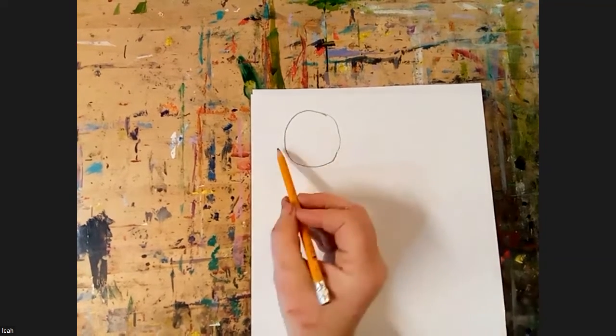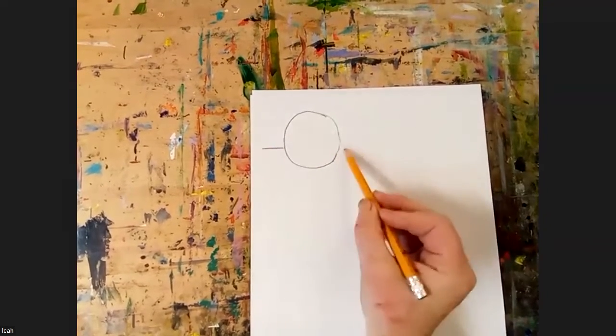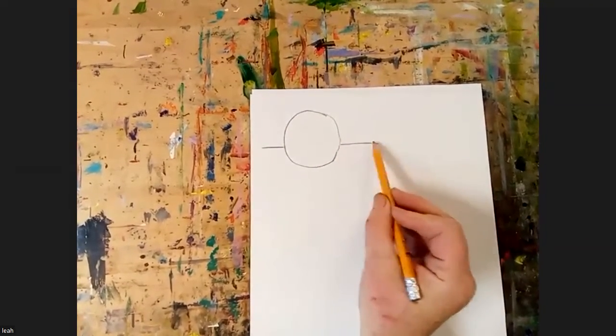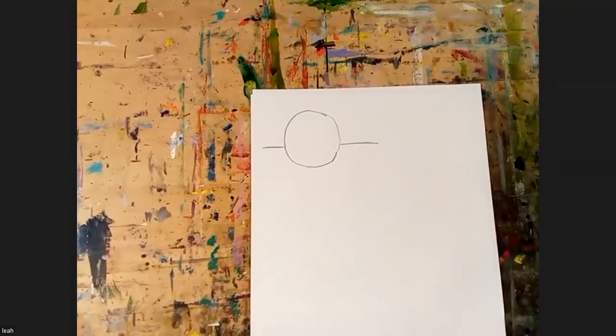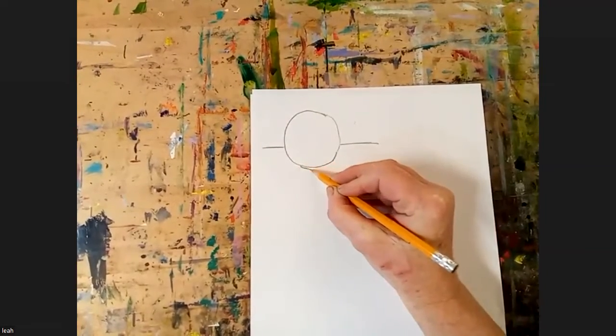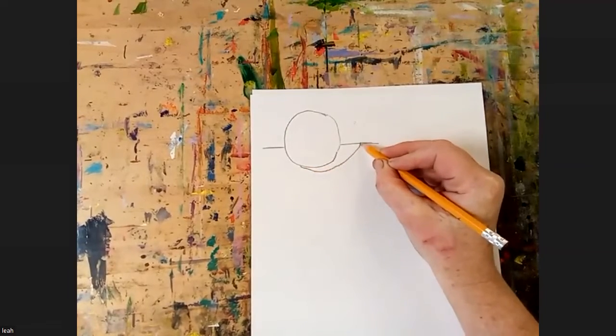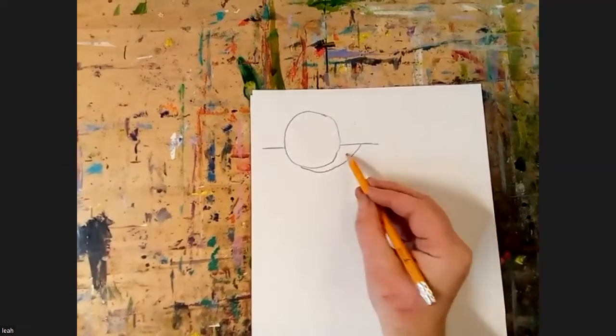And then I'm going to put this circle on a table, which means I'm basically going to draw a line here and here, right? If I could see them all the way through this circle, they would line up together. So there is the wall, here is the table. And then that is the cast shadow.